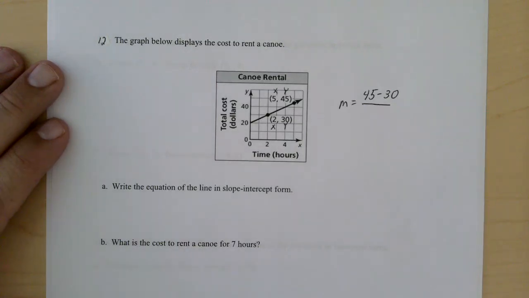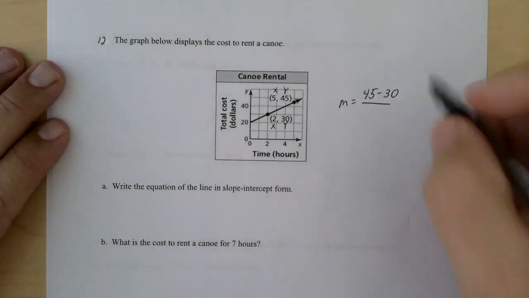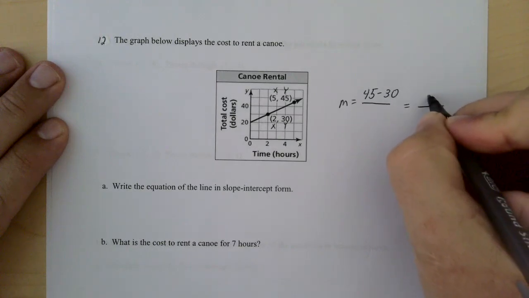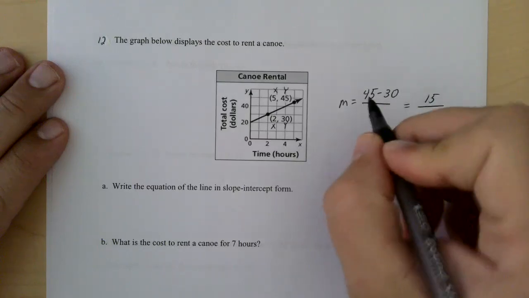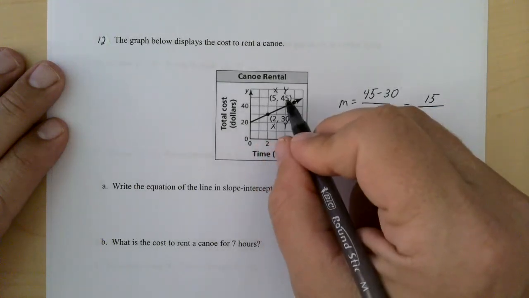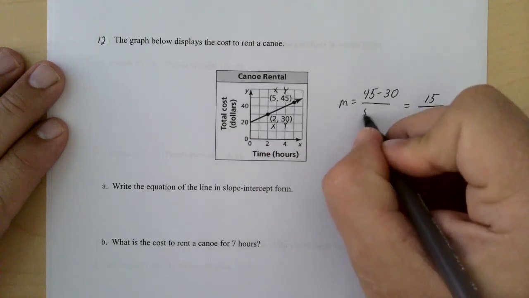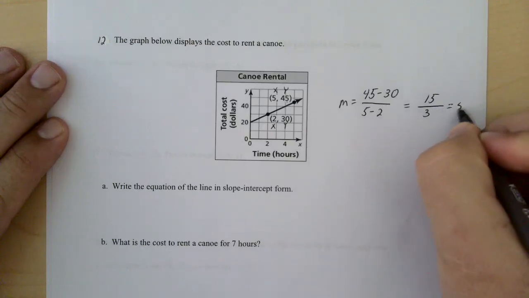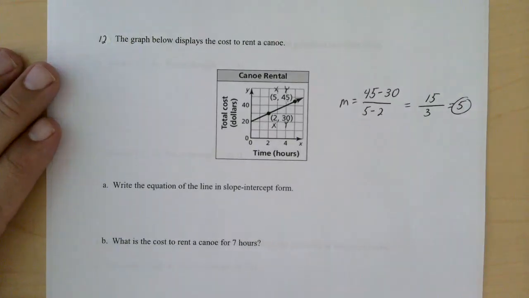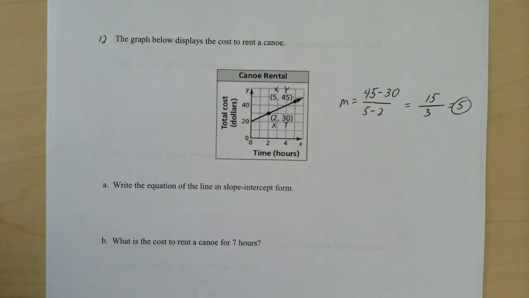I take the differences in my y values, so 45 minus 30 goes on top. That's going to be 15. Then I do the corresponding x values. I started with 45, so I must say 5 minus 2, which is 3. It makes sense that I have a positive slope, which in the context of this problem means I'm paying $5 per hour to rent a canoe.